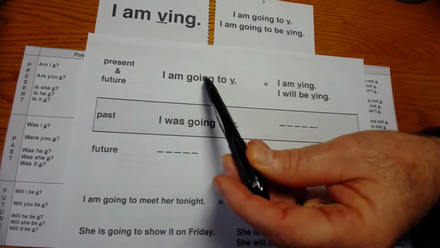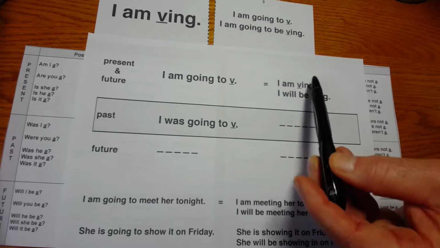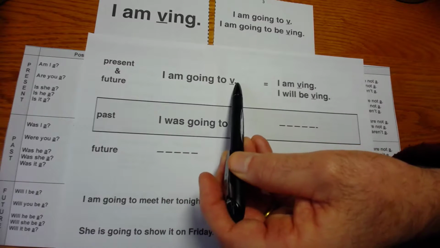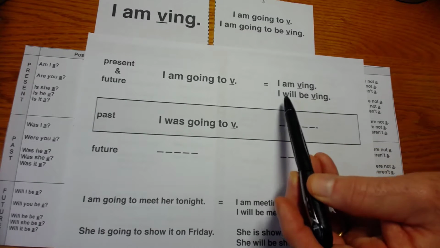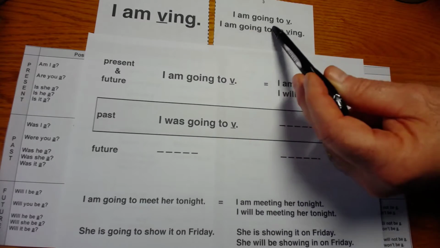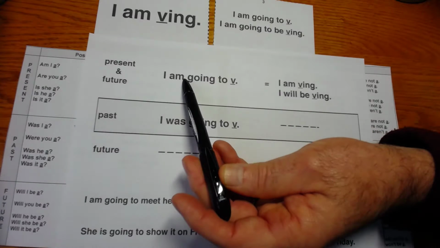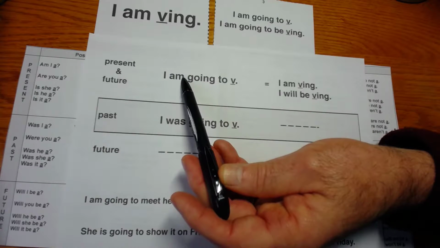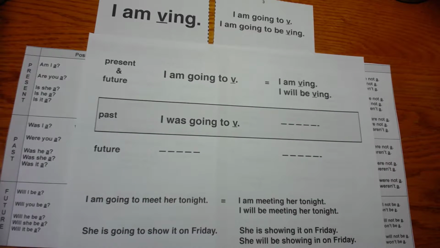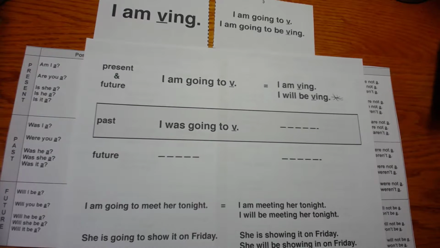Look, I am going to go. I am going. I will be going is the same. I am going to meet her. I'm meeting her tonight. I will be meeting her tonight. They are the same. These patterns actually are very, very, very similar. Is she going to be calling tonight? Is she calling tonight? Will she be calling tonight? This future tense is used quite a bit. They mean the same.